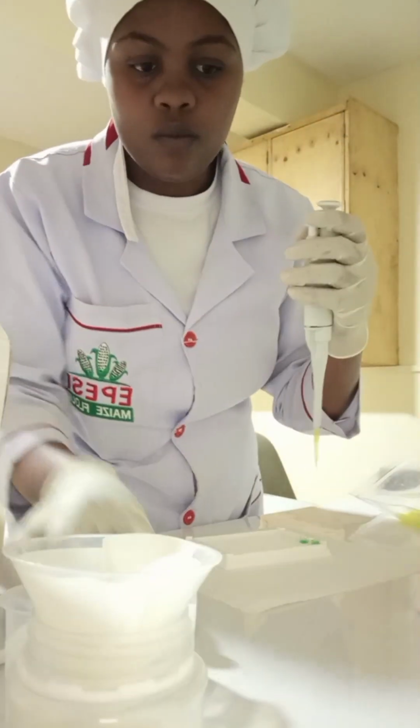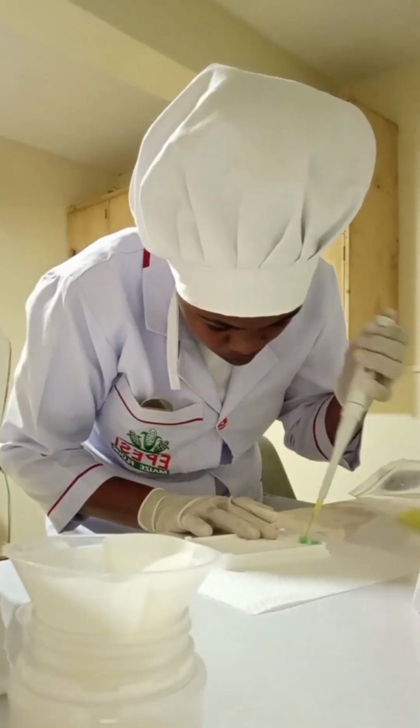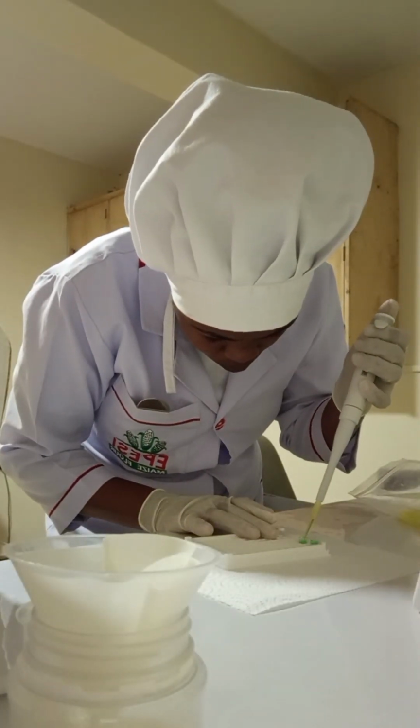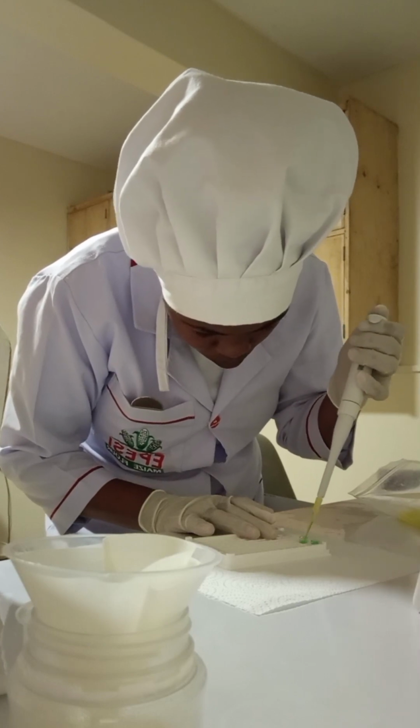It's me, I was trying to see kama bado ina record hapo. Now it's me taking another tip to pipette sample B very fast and do mixing. Mix very fast.